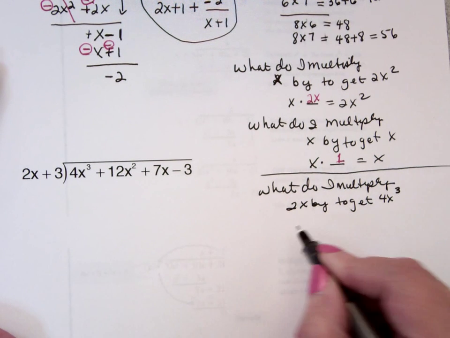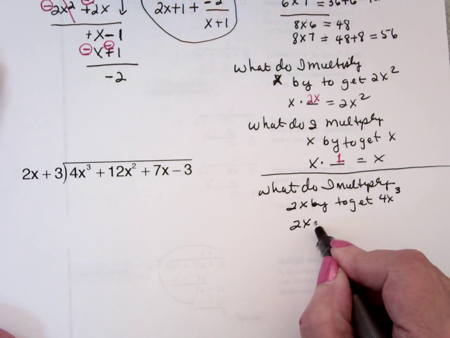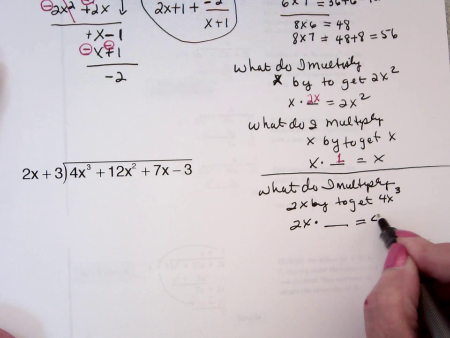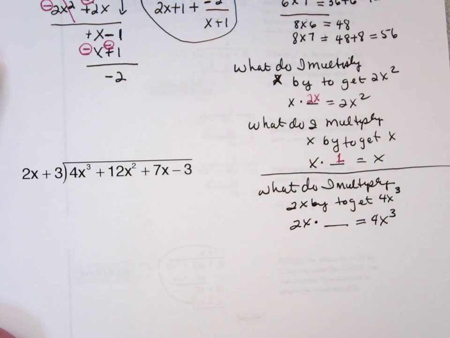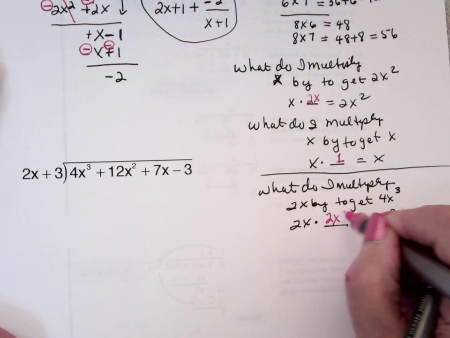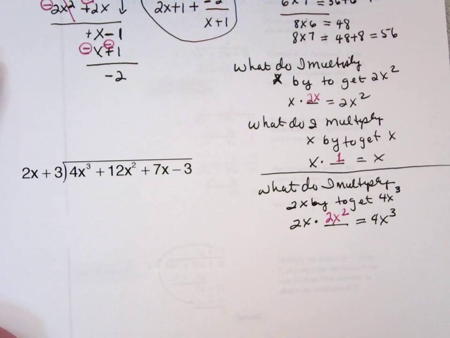It says 2x multiplied times something is 4x cubed. And what am I multiplying by? 2x squared.